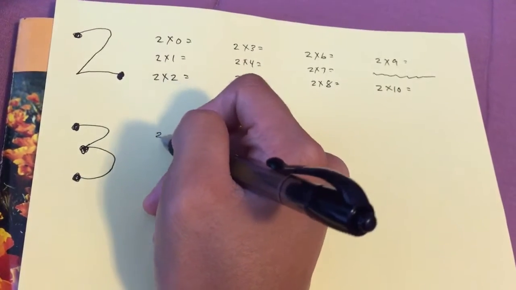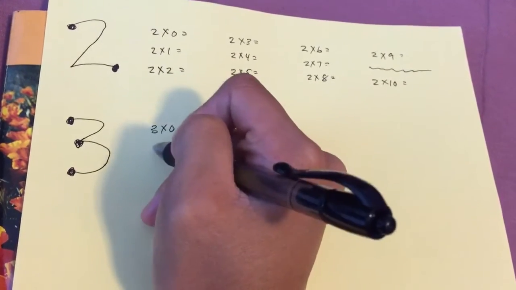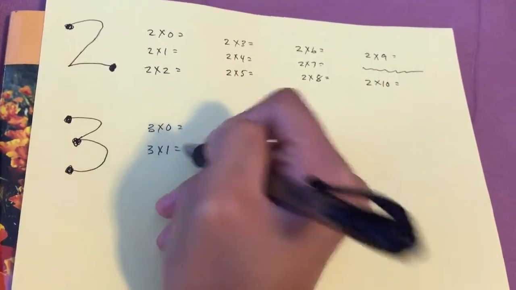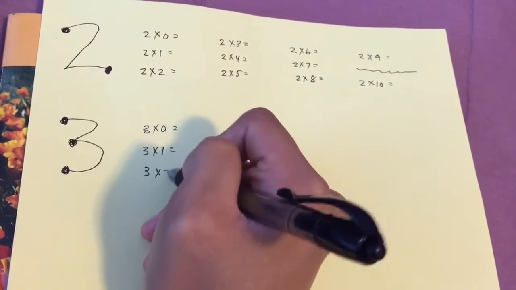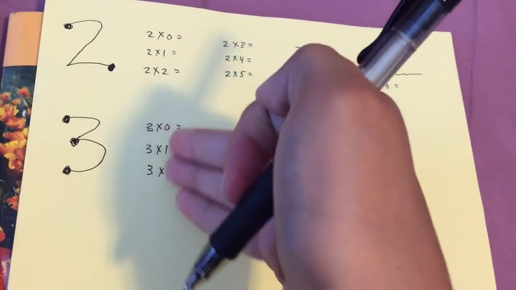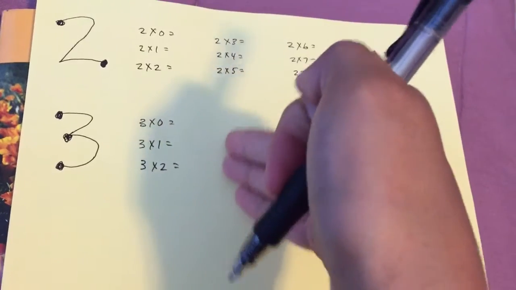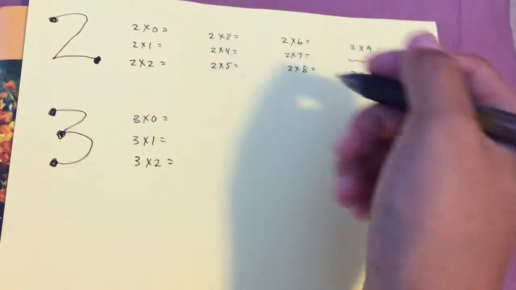3 times 0 equals, 3 times 1 without solving yet, 3 times 2. Then after we write about 3 of them, we're going to go to the next column, leaving a little bit of space for the answer.